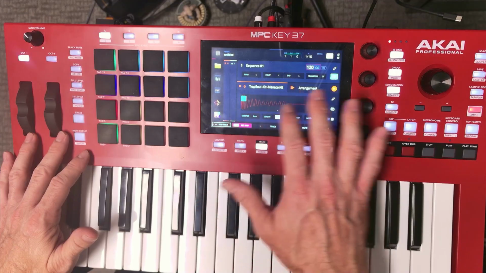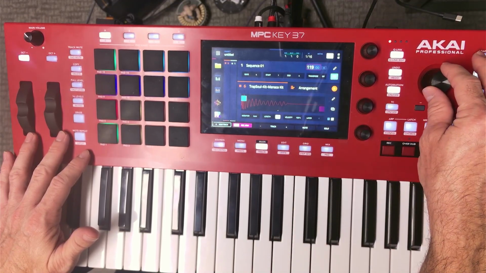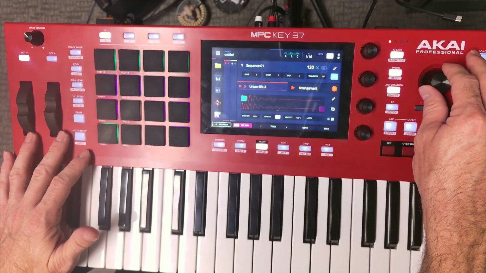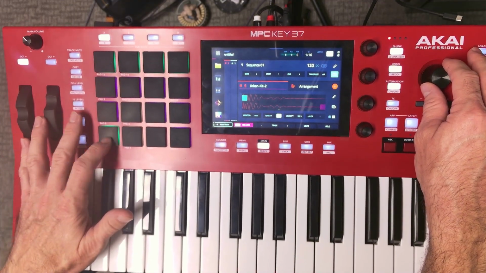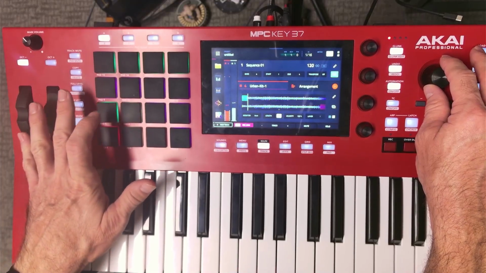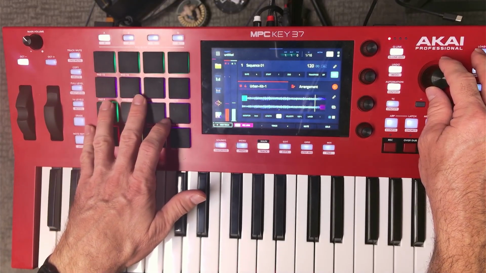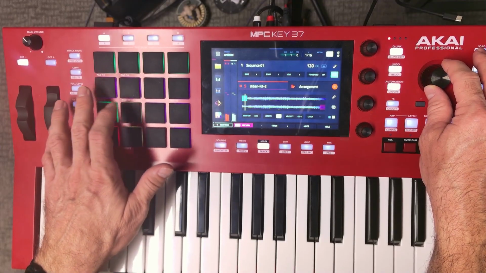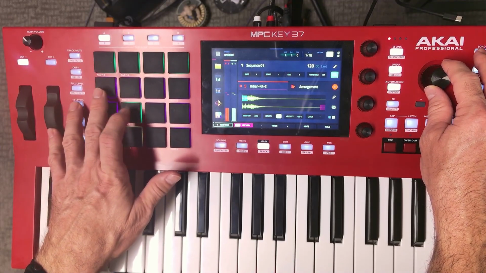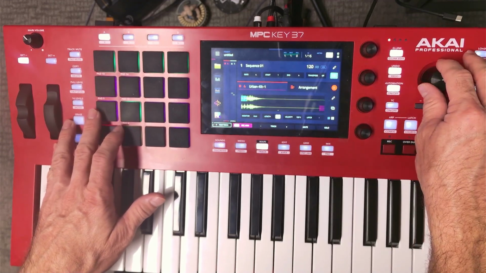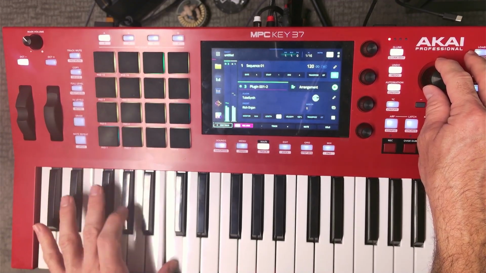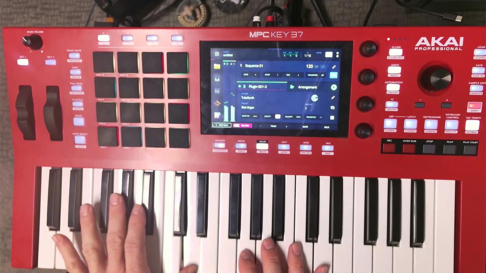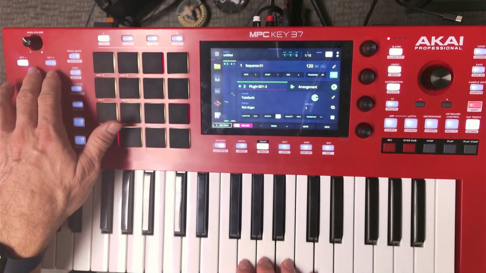And so here we go. This is a good starting point. So what do we got? We got two of that drum kit, and then we have these plugins. You can change the octaves up here.